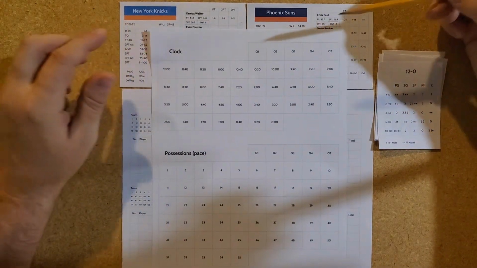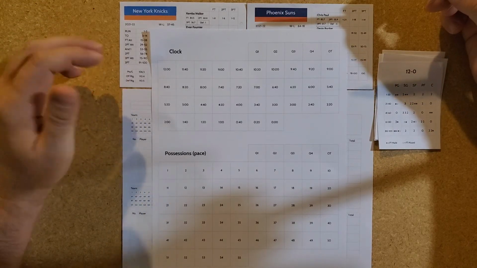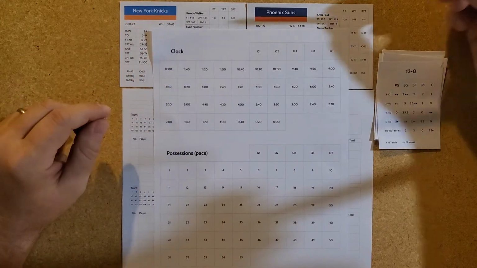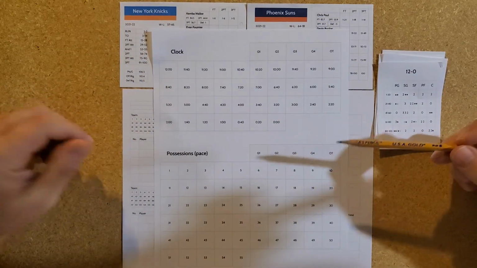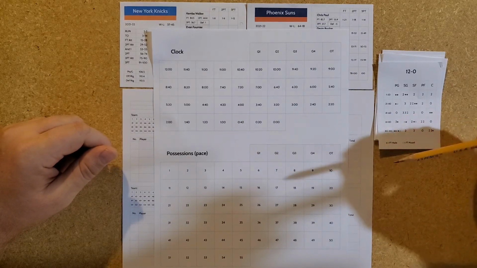A lot of times it'll be 100 and 101. You might get some sort of funky numbers. I'll just typically round down to whatever makes it easier for me to remember. One less possession in the game is not usually going to be a killer for each team.